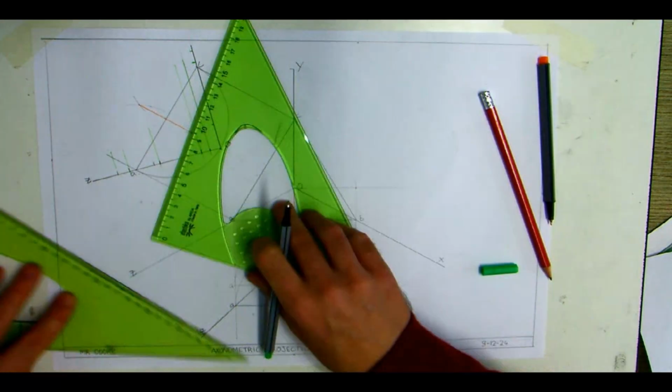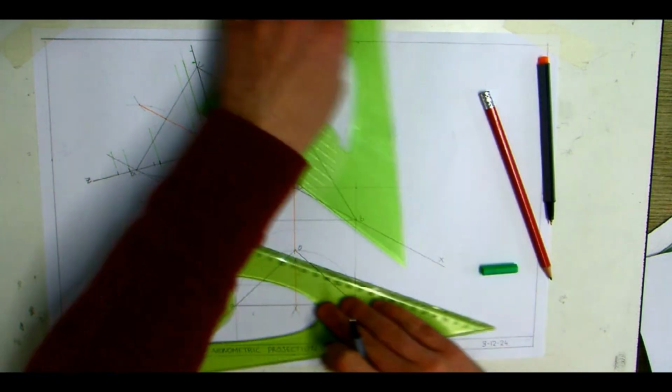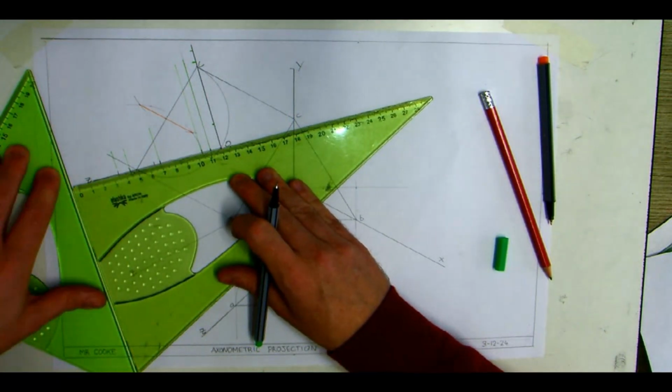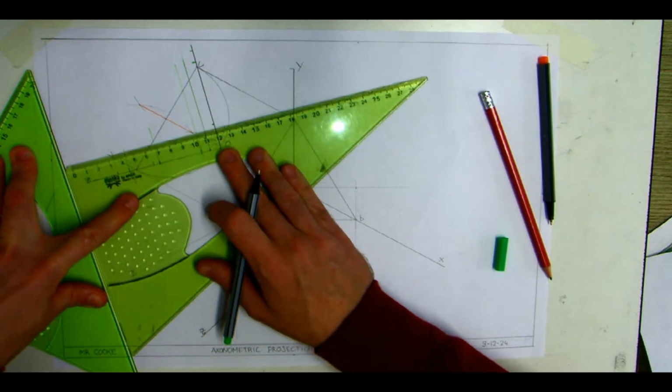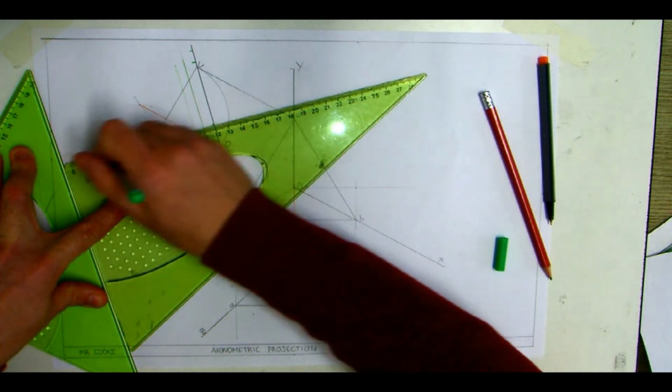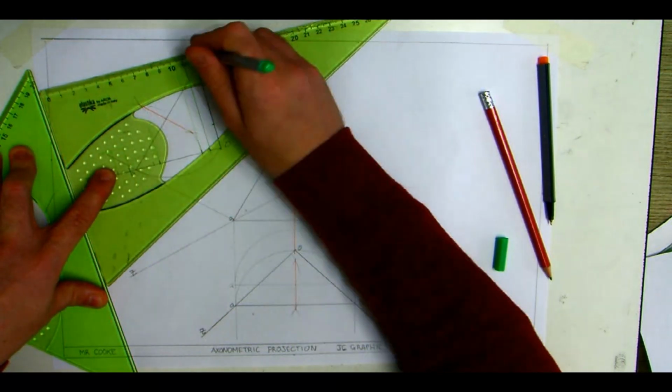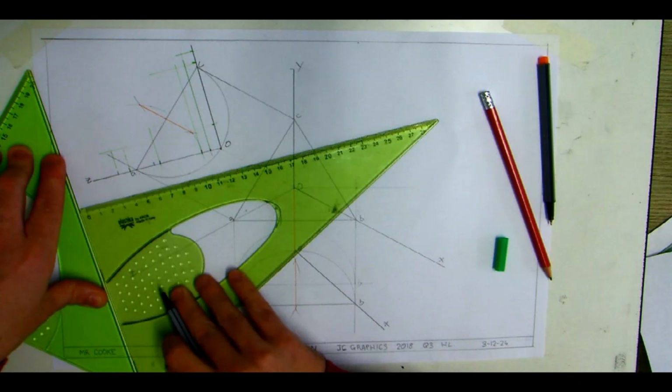So again, for those heights, I'm going to use sliding set squares this time. I'll set one set square up to the z-axis, set up my other set square to the side, and I'm simply just drawing a grid here. The idea of the grid is to help me then construct all the rest.